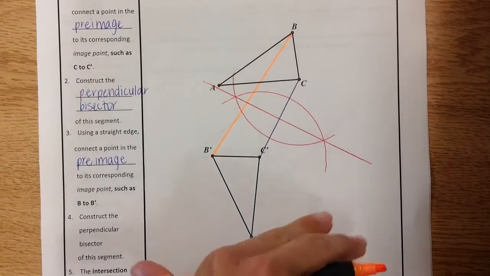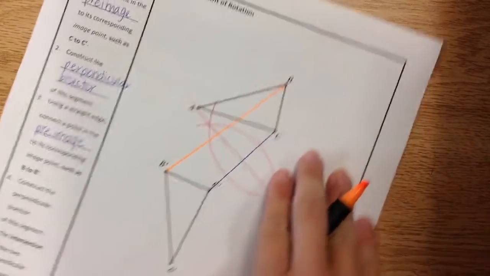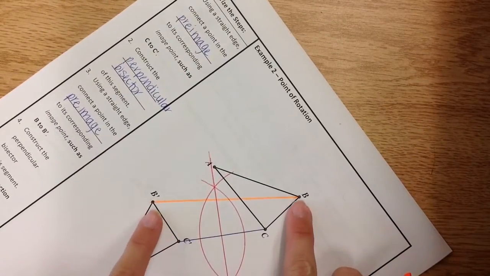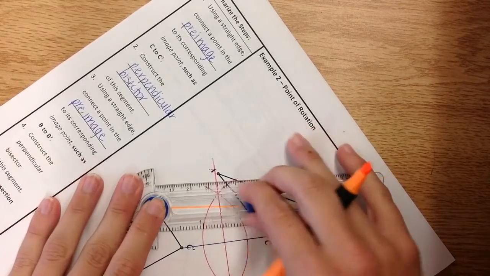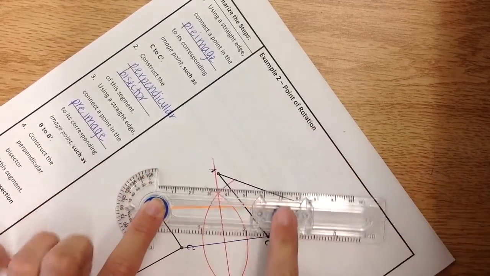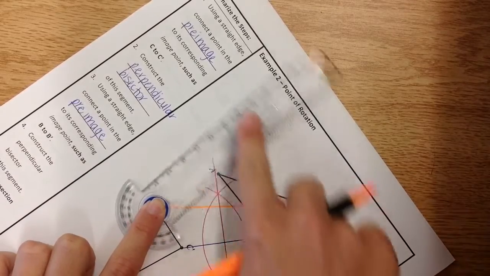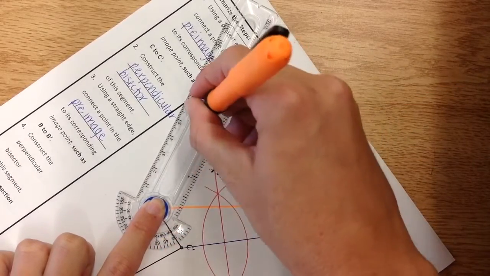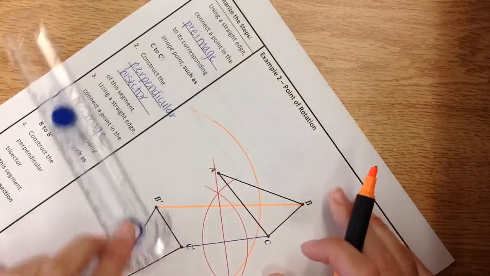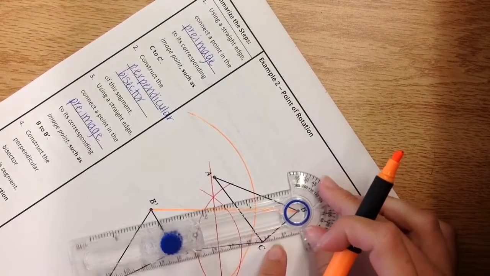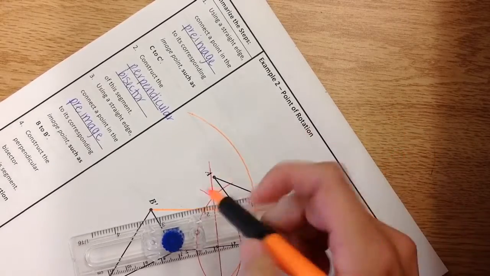So now I'm going to, again, turn my paper so that I can make sense of this. I have B prime and B. I'm going to put my center on B prime first. Open up my radius to more than halfway of my orange segment and swing above and below. Then I'm going to switch, keeping the radius the same.